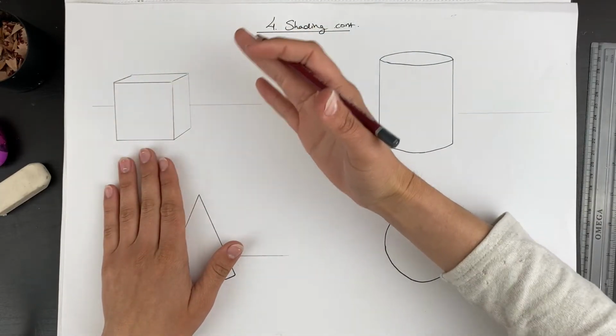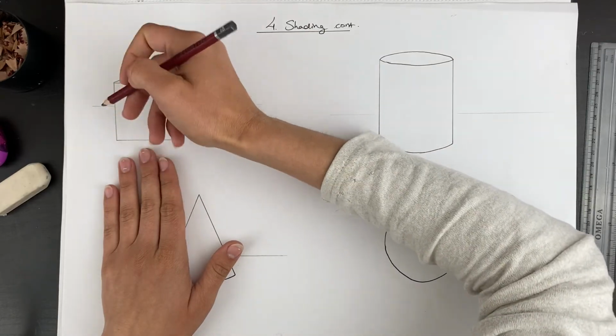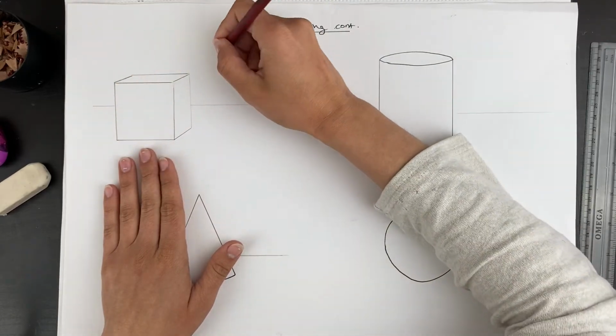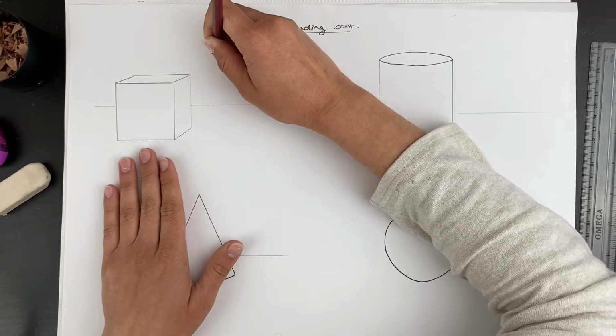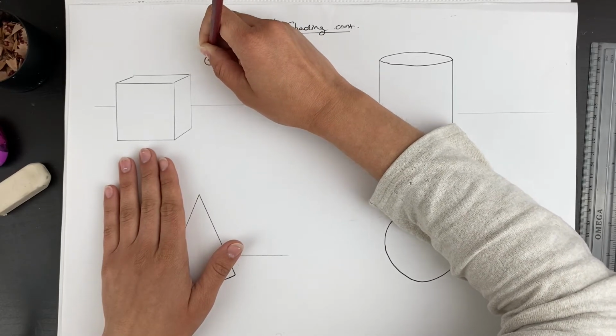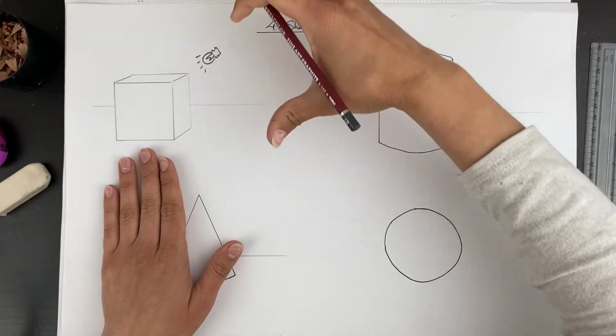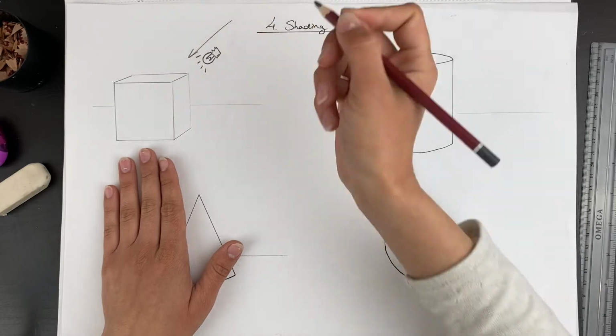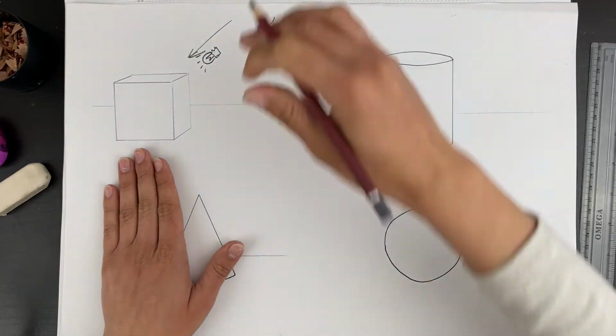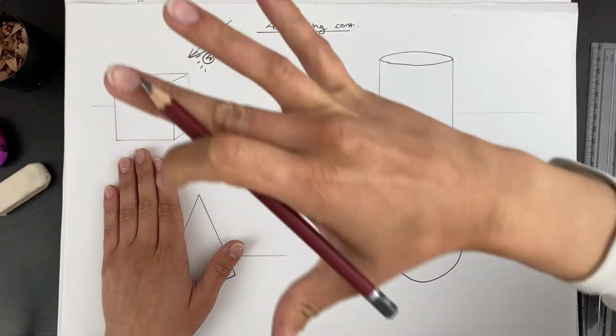lighting side. So on the previous one we had the lighting on the left. I'm gonna give it the lighting this time on the right, just to have a bit of a variety. Okay, so my light is coming from the top. Okay, and I have this angle here.